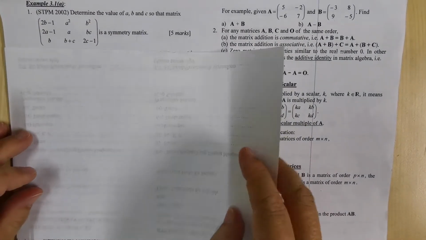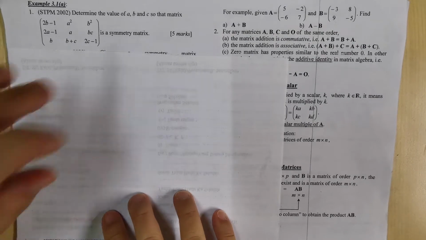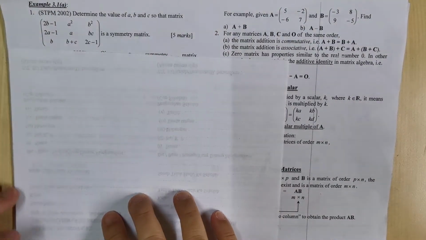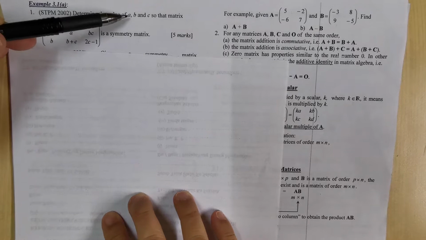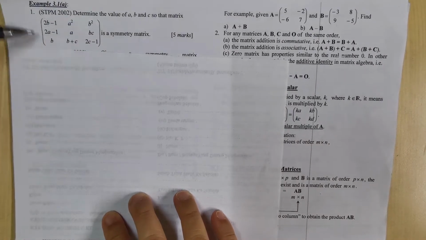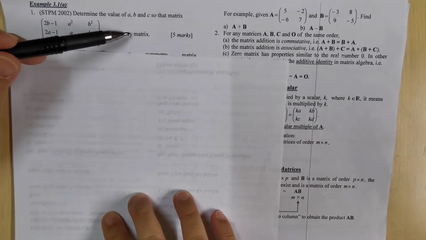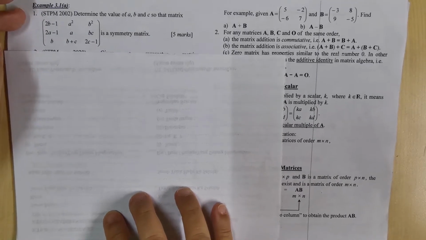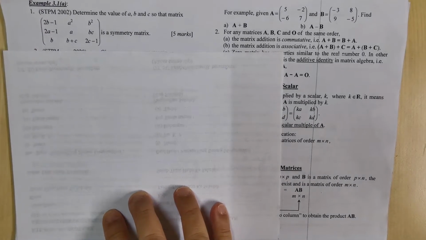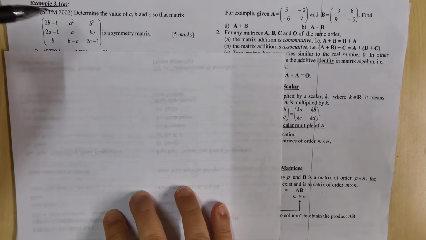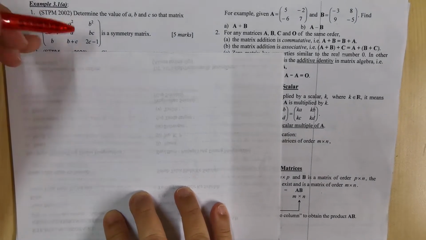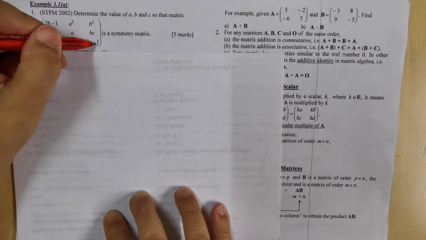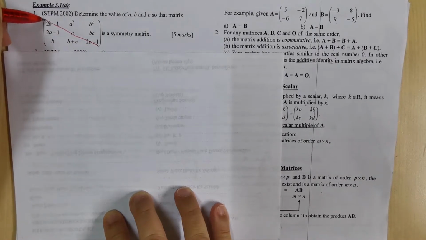Okay, let's see. Question STPM 2002. You see that the question asks you to determine the values of A, B, and C so that this matrix is a symmetric matrix, 5 marks. If it is a symmetric matrix, first you determine the major diagonal. This one, right? Use red pen. Major diagonal, this one. So this is the major diagonal.